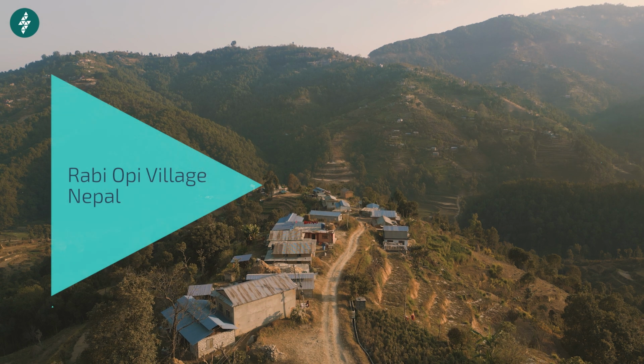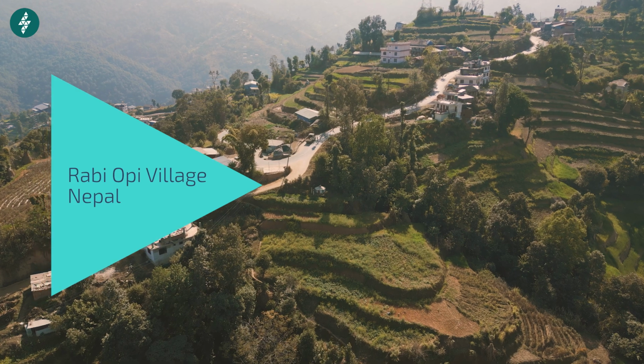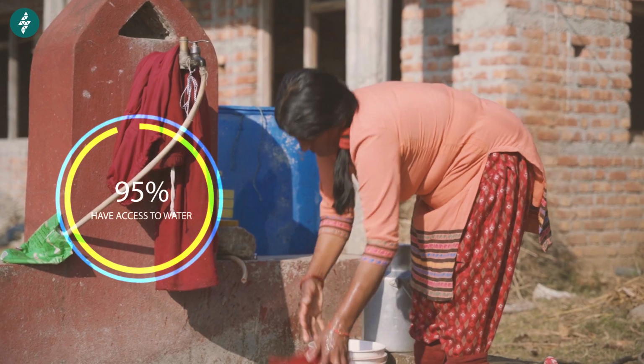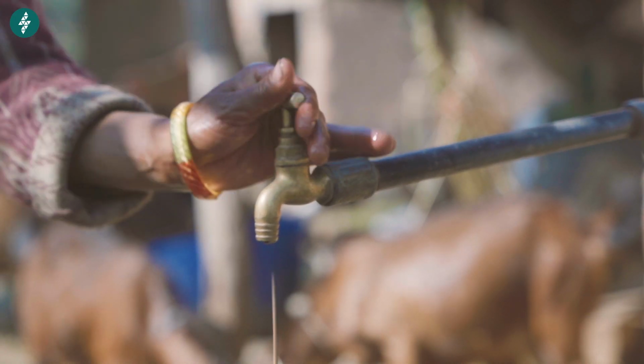There are many issues in terms of access to clean and safe water in Nepal. With recent census data, more than 95% of people have access to water supply. But if we talk about quality, only 16% have access to safely managed water supply, which is coming directly from the tap.